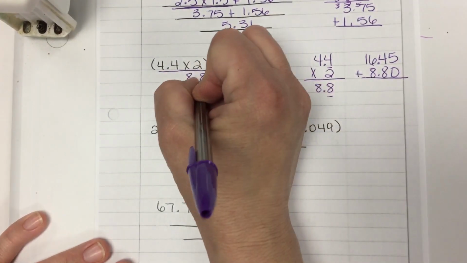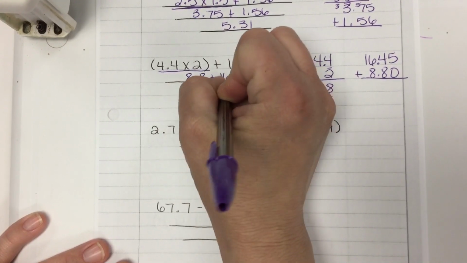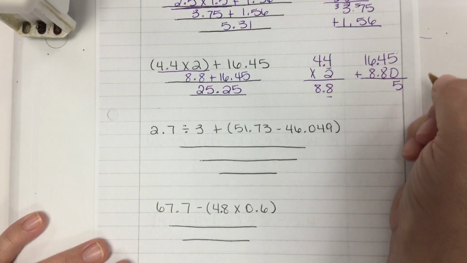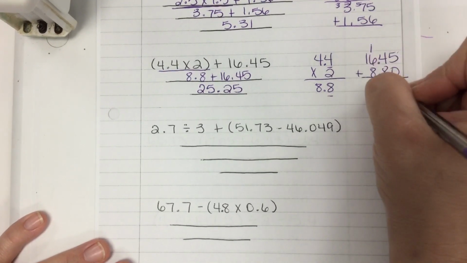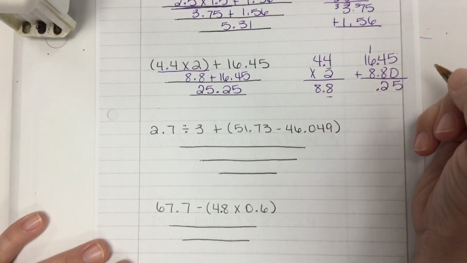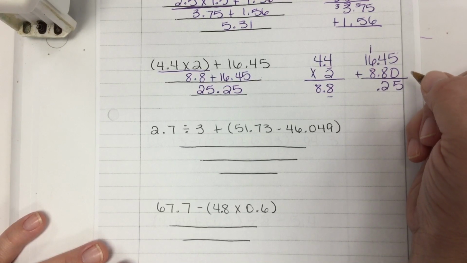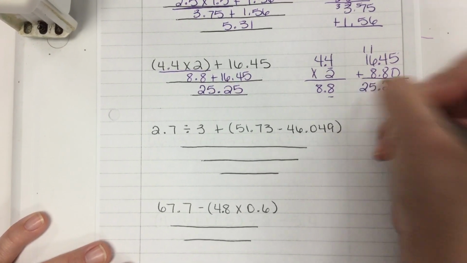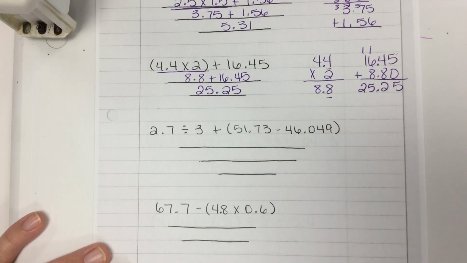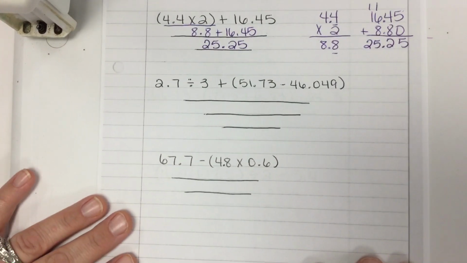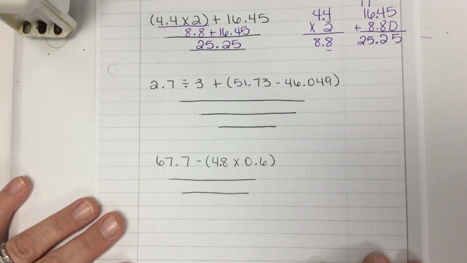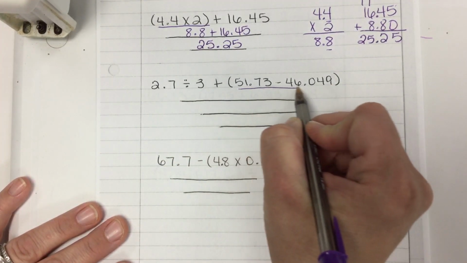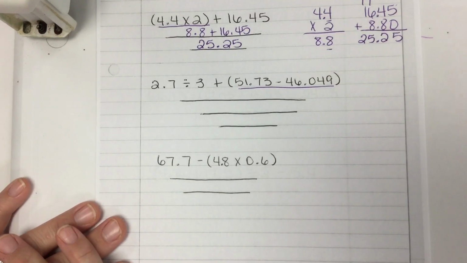Okay, you should have gotten 25 and 25 hundredths. 5 plus 0 is 5. 8 plus 4 is 12. Bring down the decimal. 8 plus 6 is 14. Plus 1 is 15. 1 plus 1 is 2. Okay. Order of operations says parentheses first, so solve that.